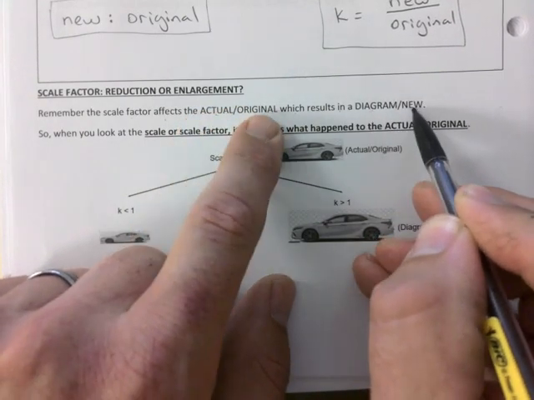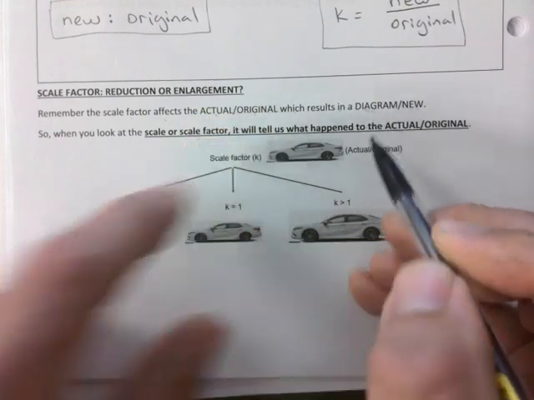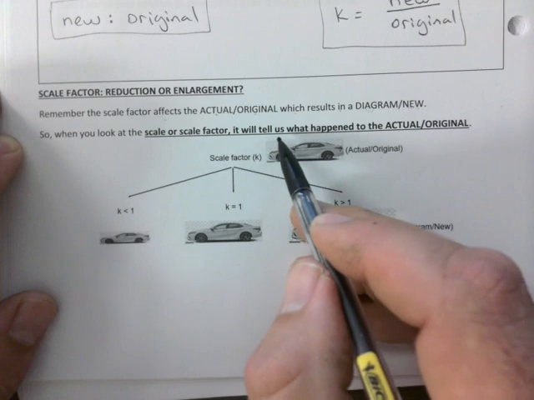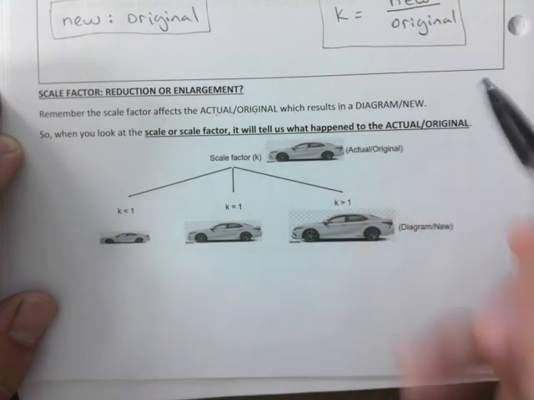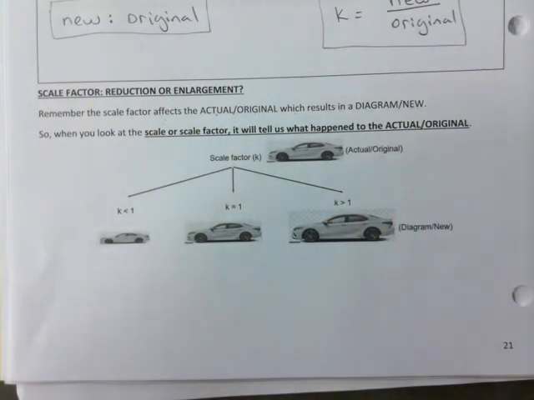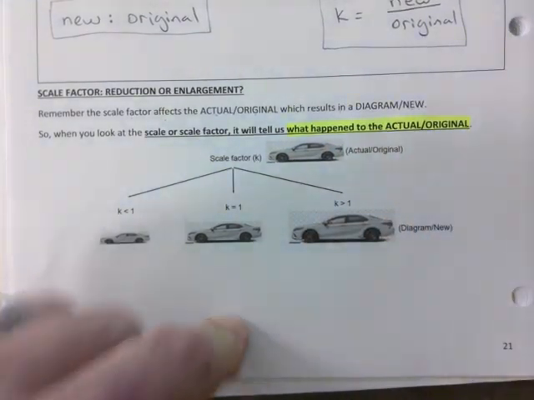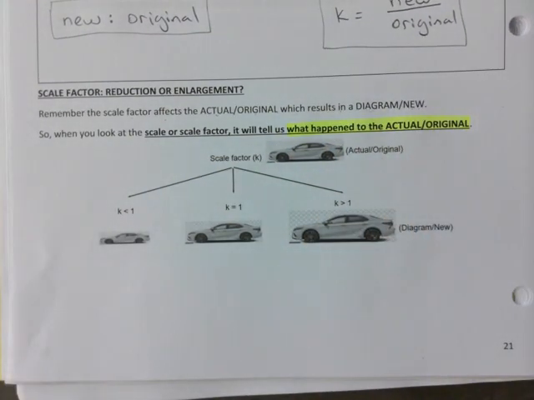So they kind of correspond to each other. So when you look at a scale or scale factor, it will tell us what happened to the actual dimension, right? So what happened to the actual or the original? That's what we're always asking ourselves. That's what the scale factor answers, okay?